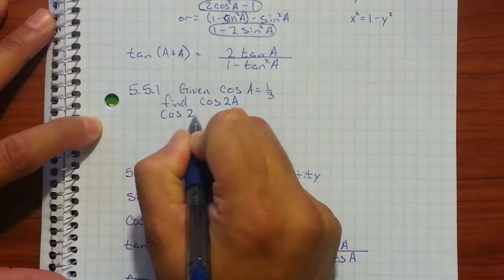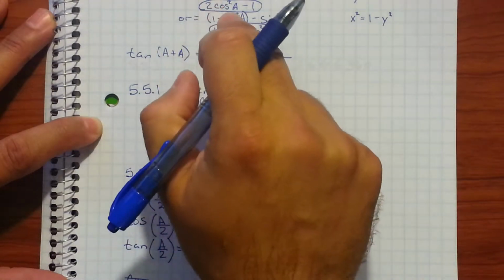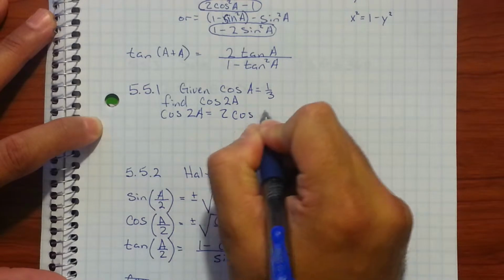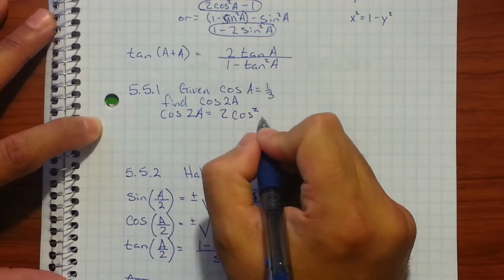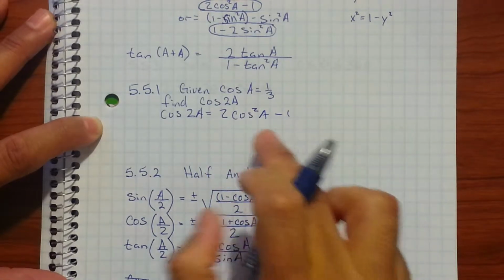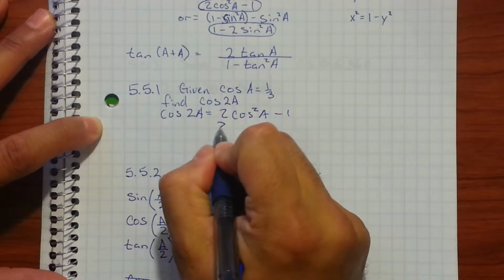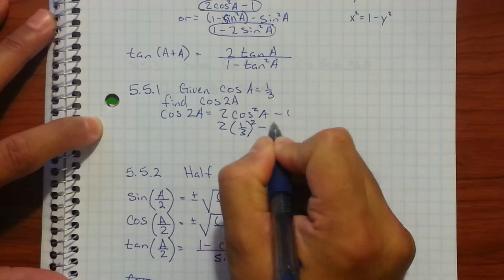So cosine of 2A is equal to, plugging that in, 2 cosine squared A minus 1. So we know that cosine A is equal to 1/3, so it's going to be 2 times 1/3 squared minus 1.